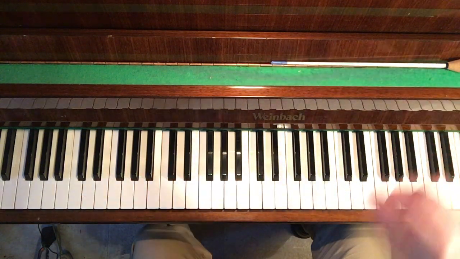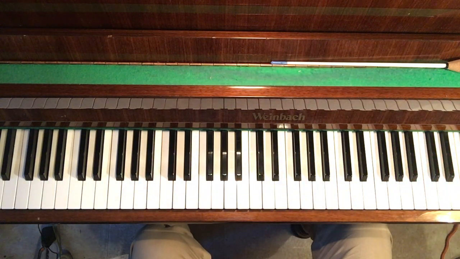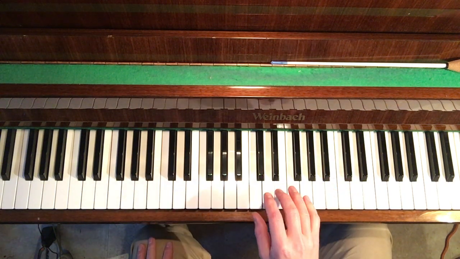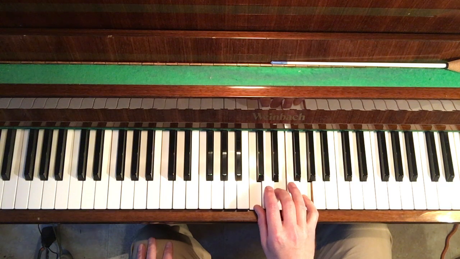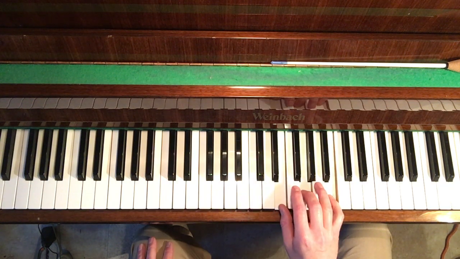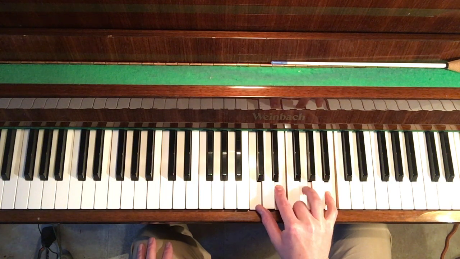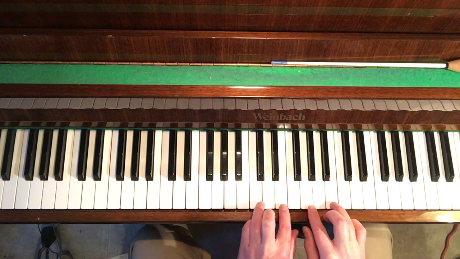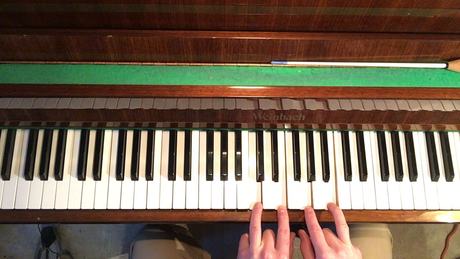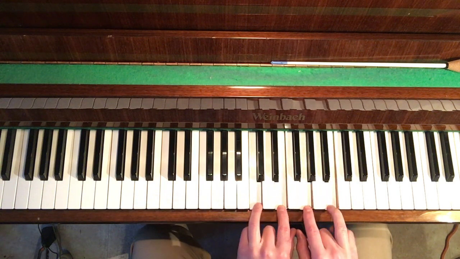So just like triads are stacked thirds, seventh chords are stacked triads. For example, C major and E minor together make C major 7. And if it's hard to reach, do it with two hands.